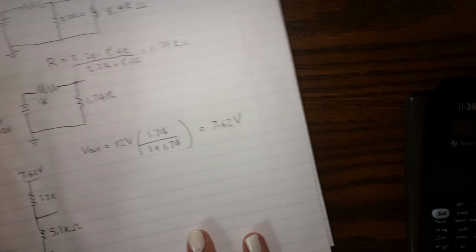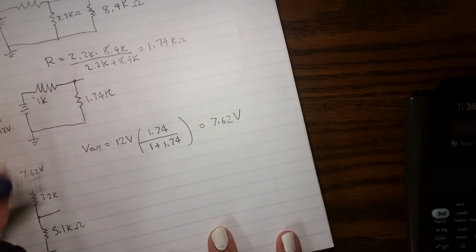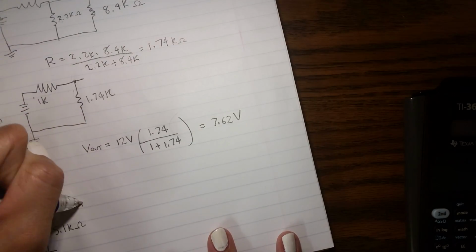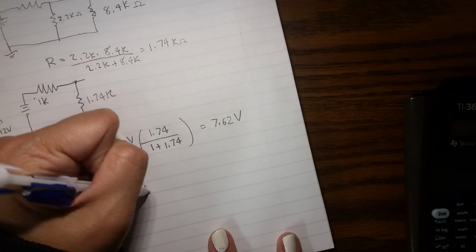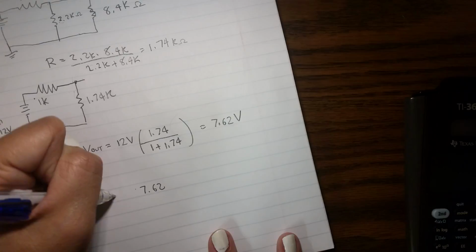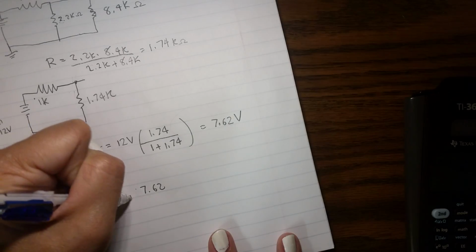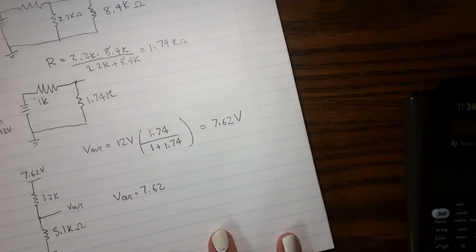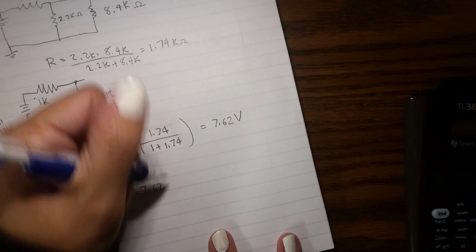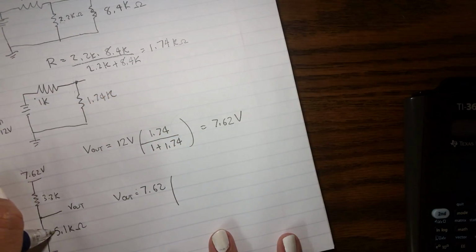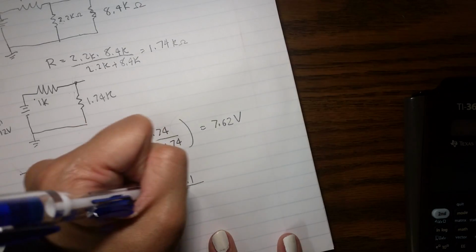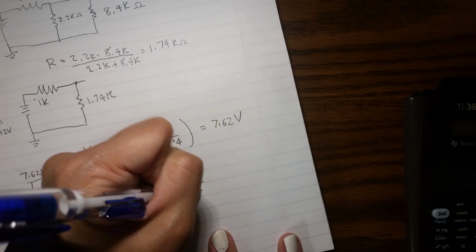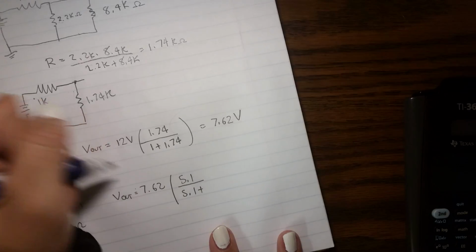And if we remember, V in is 7.62. Let me label, because labels are important. V out equals V in times R2 at the bottom, 5.1, over 5.1 plus 3.3.